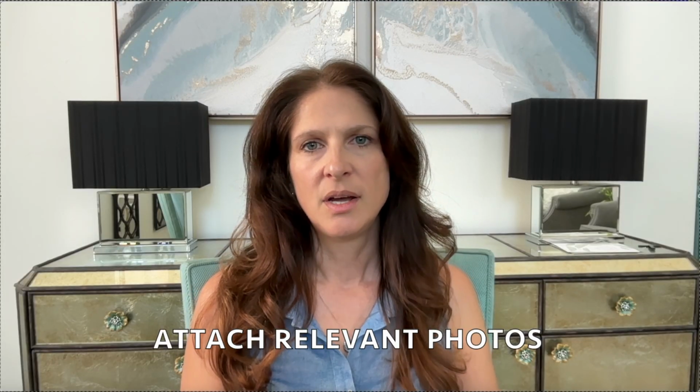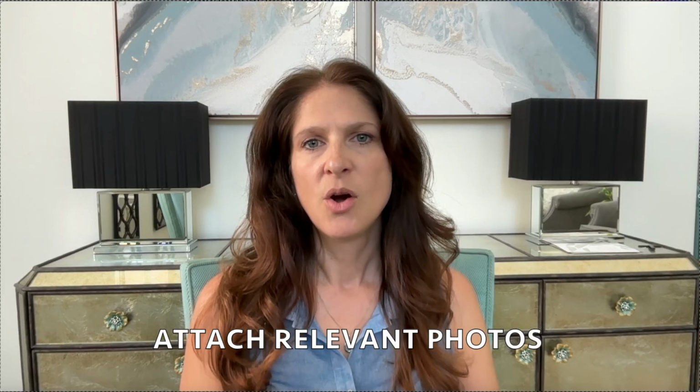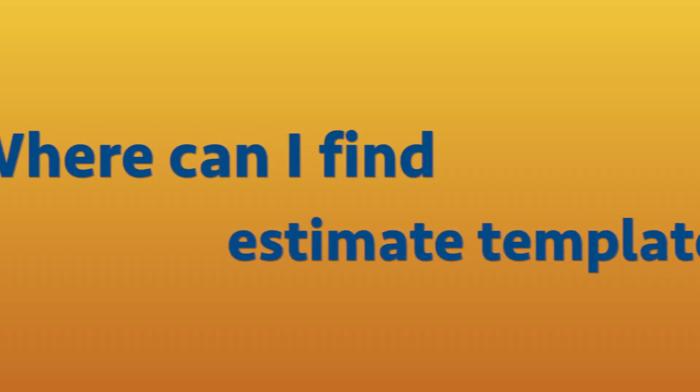Another extra touch you can add to the bottom of your estimate is to attach a photo of whatever it is you're going to repair, or a rendering of what you're going to be installing. It's not a must do, it's just an extra touch that can make your estimate stand out and look like you put in a little bit of extra effort.